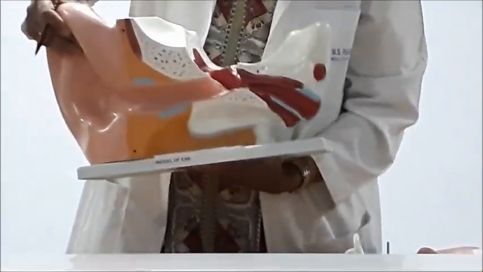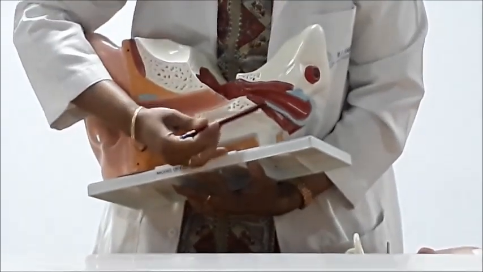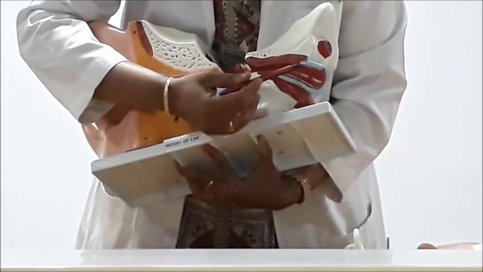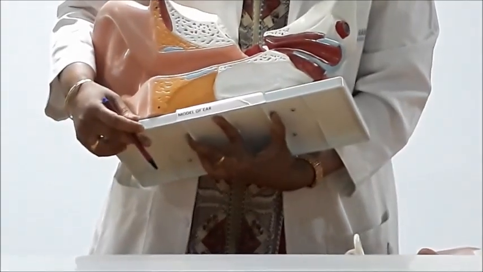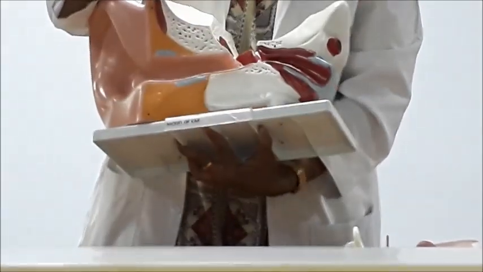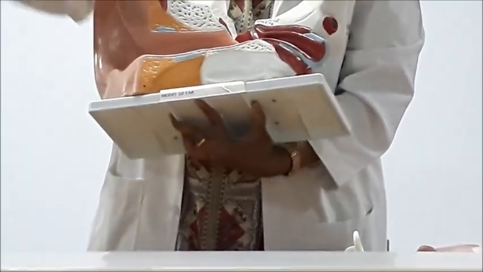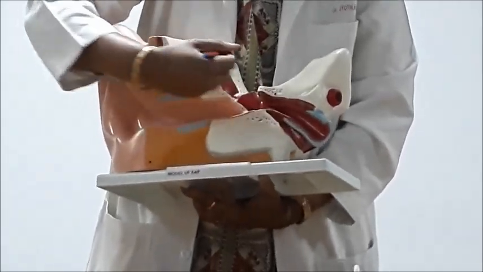So now if you see this model, we have the anterior wall of the middle ear. The anterior wall has two bony canals. The upper one is the canal for tensor tympani, the lower one is the canal for the eustachian tube, the bony part of the auditory tube. This tensor tympani will go and attach to the upper end of the handle of the malleus. Whenever the tensor tympani contracts, what happens? It pulls the tympanic membrane towards the middle ear cavity.